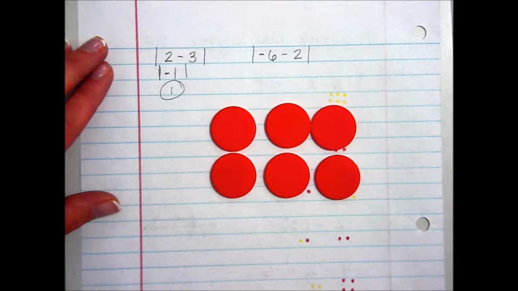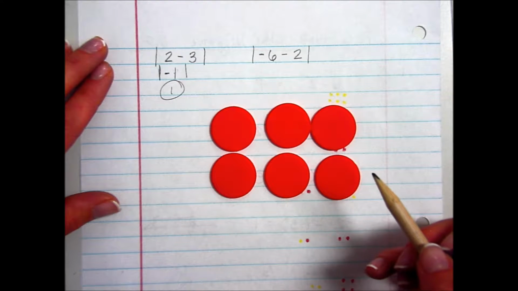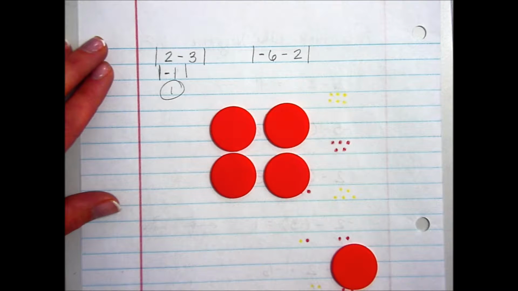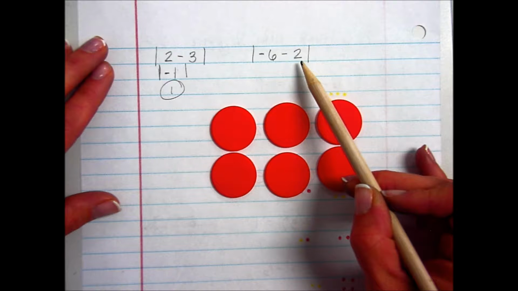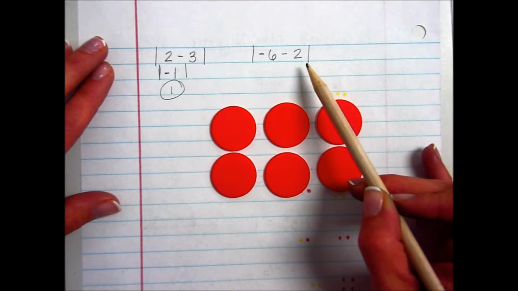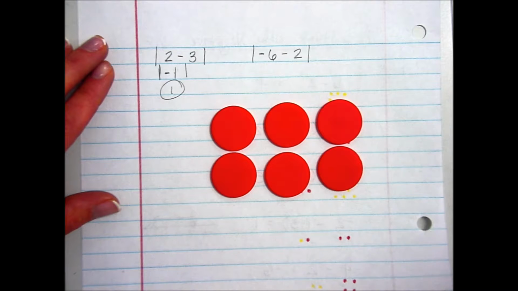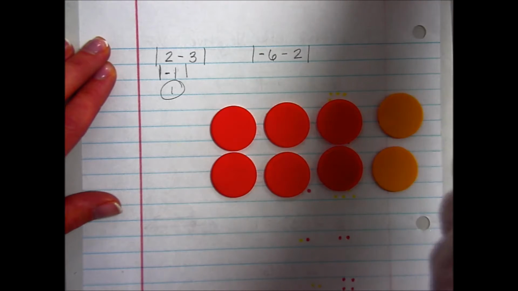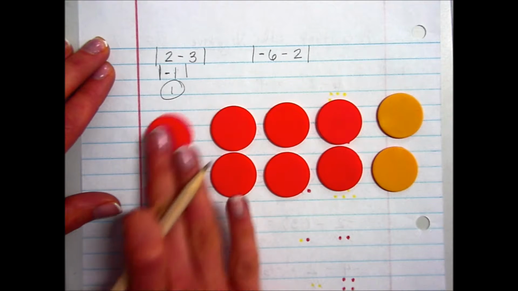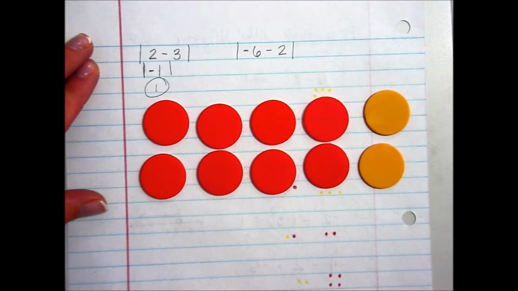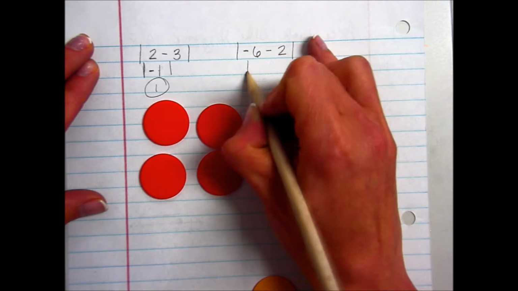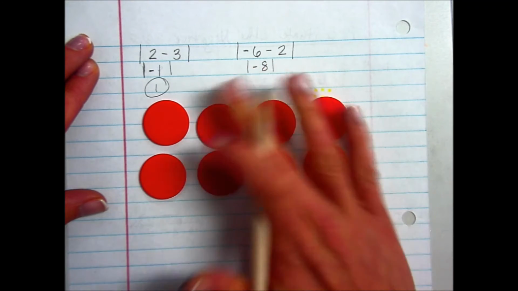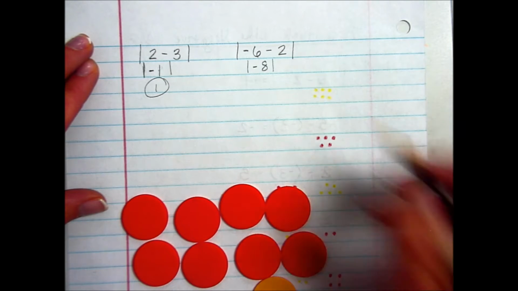Here's something you really have to focus on, because I think a lot of you would want to say, okay, take away 2. That's not going to be correct, because it doesn't say to take away -2. It says to take away positive 2. I don't have positive 2 on the board, so we have to add 2 positives and 2 negatives. Now I can take away 2 positives. What am I left with? I'm left with a -8. But if I'm finding the absolute value of -8, it is 8.